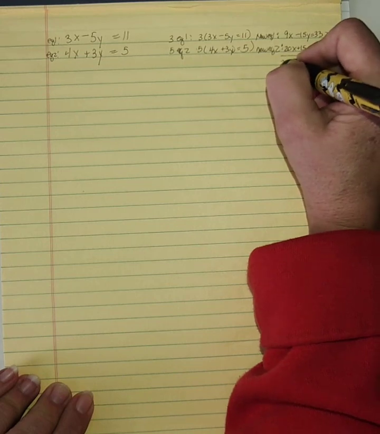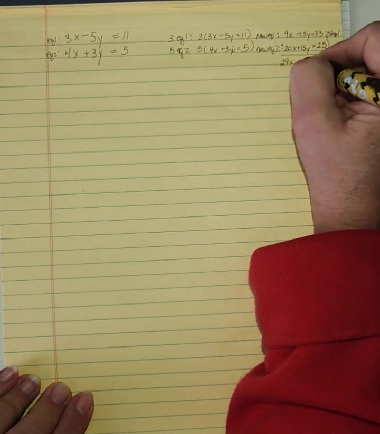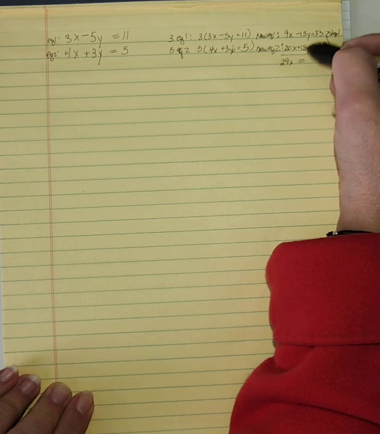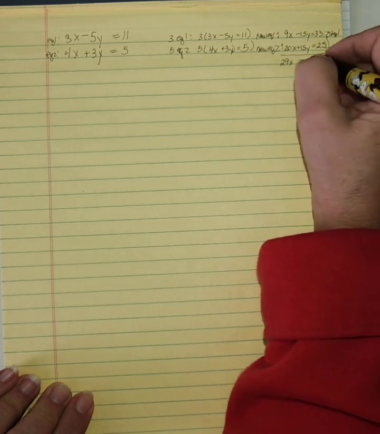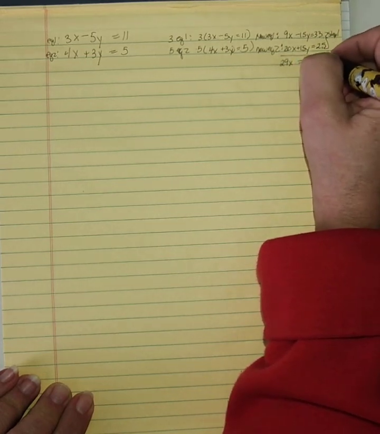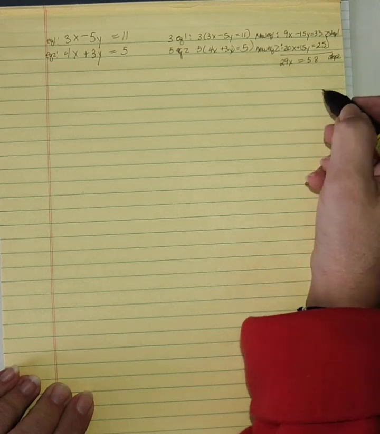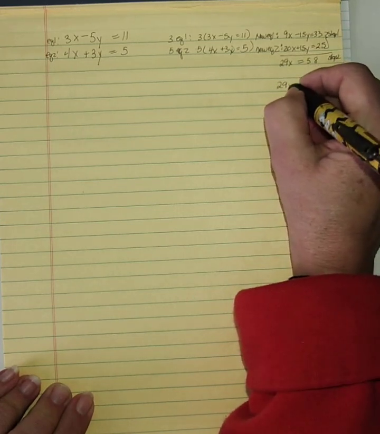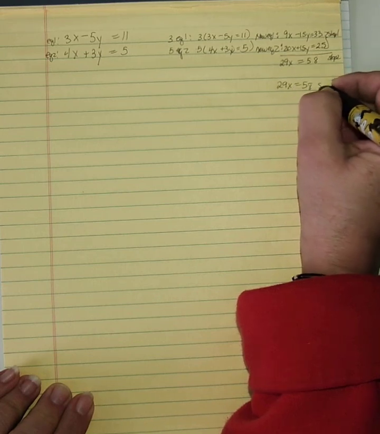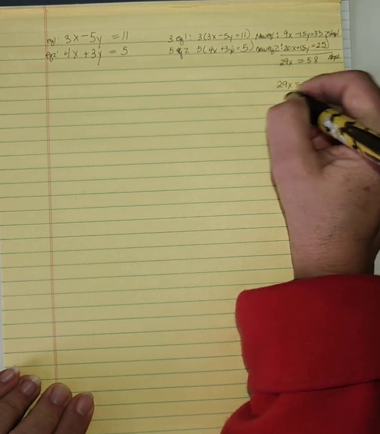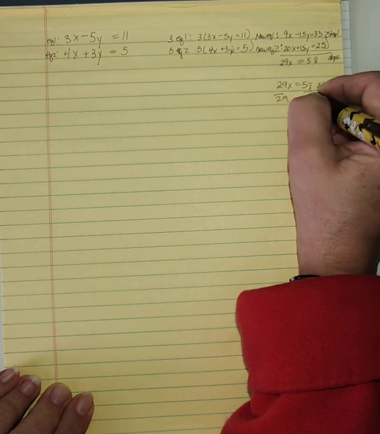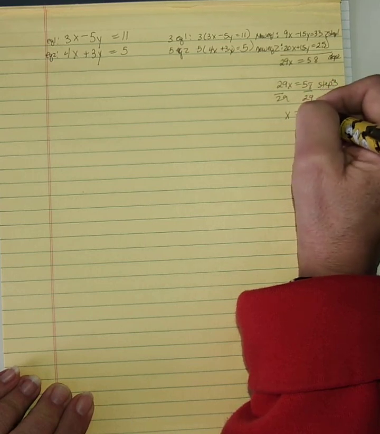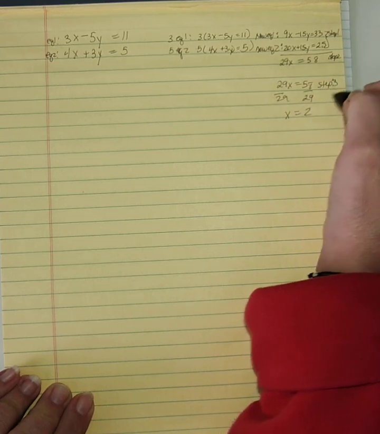So I get 29x equal, and then because those guys cancel, I'd be left with 58. Now solve for your variable that is left. That's step 3. So I'm going to divide both sides by 29, and I would get 2.